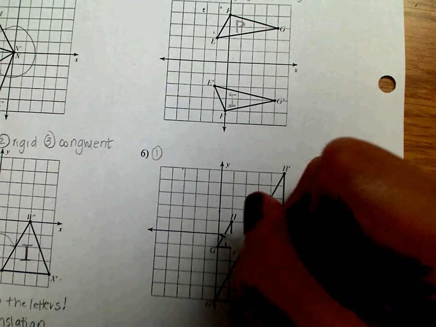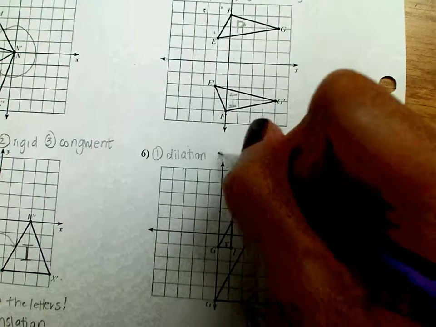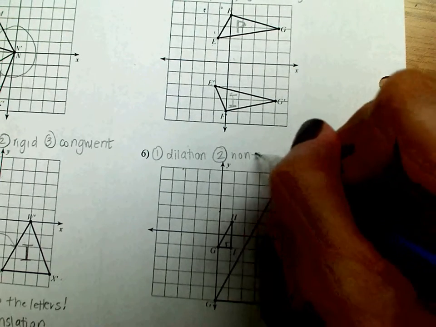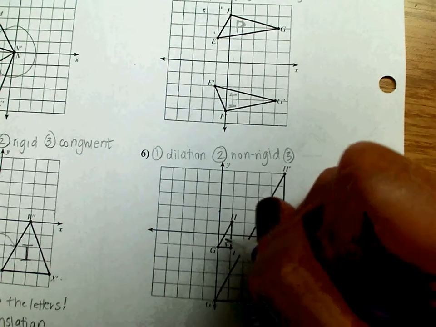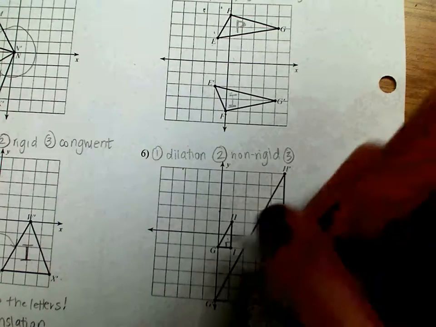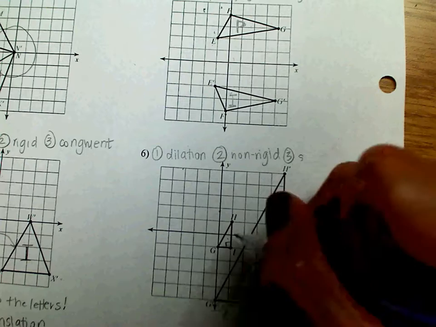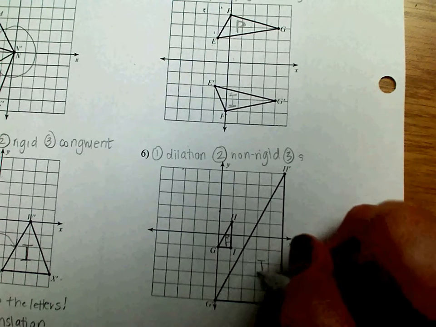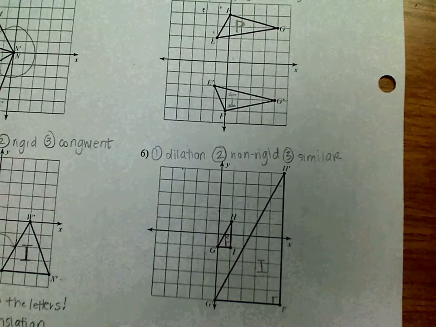It's a dilation. And what do we know about dilations? They're non-rigid because they change size. So that means this pre-image and image are not the same size and shape, but they are similar. Or they're not the same size, but they're the same shape, which makes the pre-image, which is here, and the image similar.